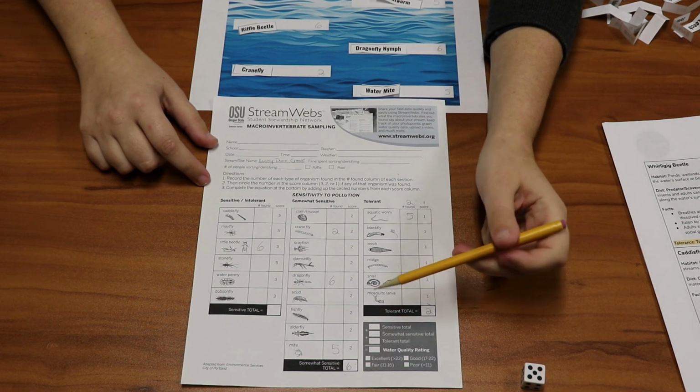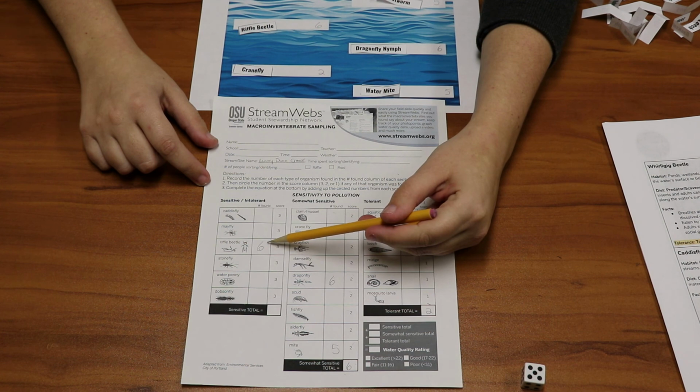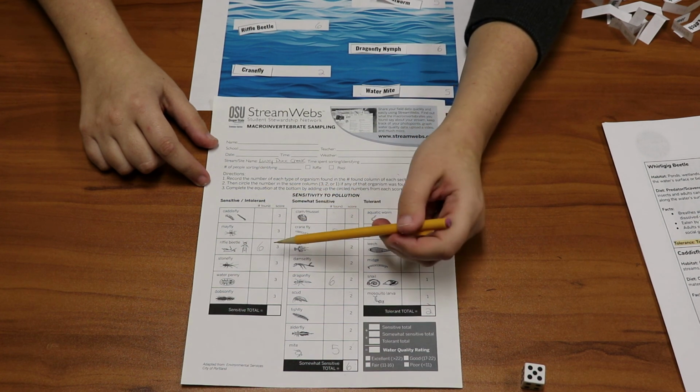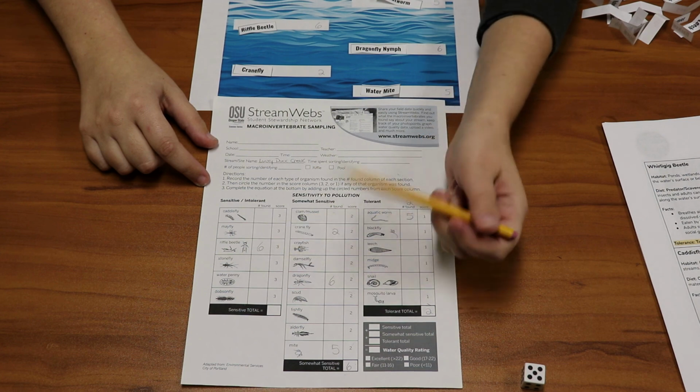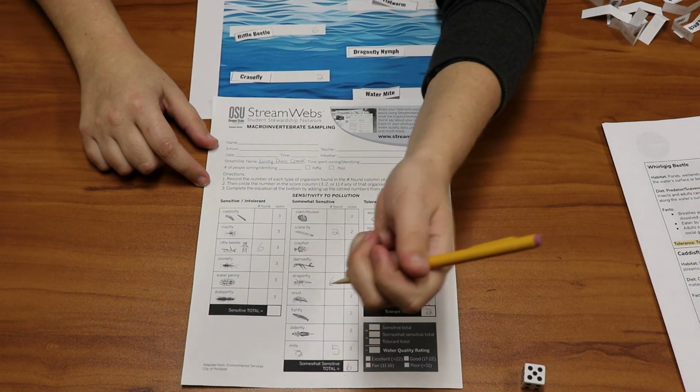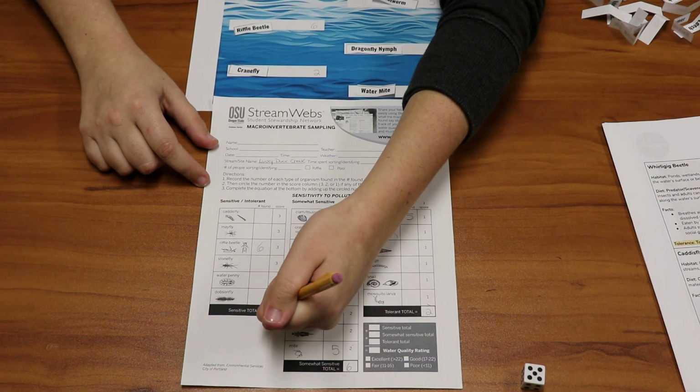And then I've already tallied up how many riffle beetles we've caught, which is our only sensitive species in the Lucky Duck stream. And that's 6, so we only get 3 points. So we're going to add a total of 3.